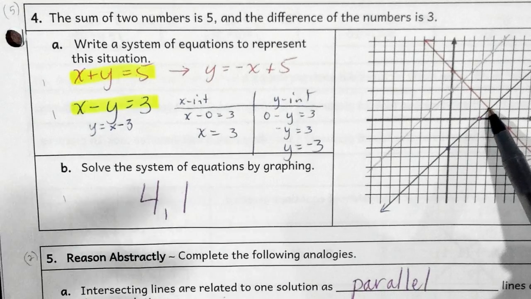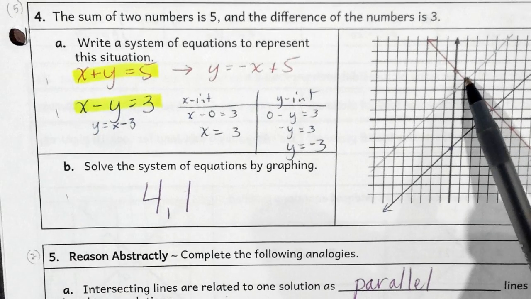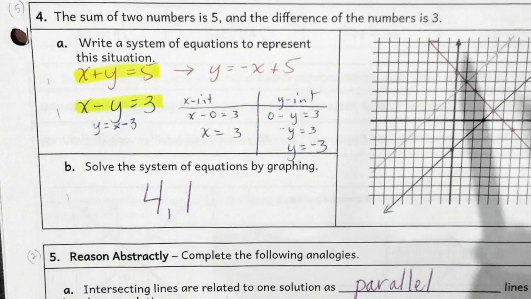Once again, if you accidentally switched these around because I wasn't there to talk it through with you, you might have had your solution at 1, 4. Okay, and I understand that might have happened in that case.